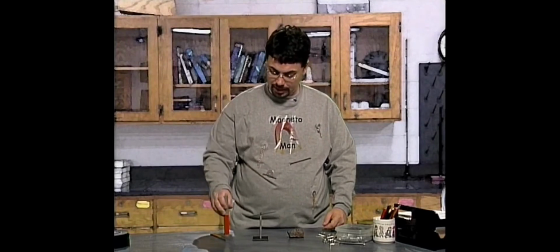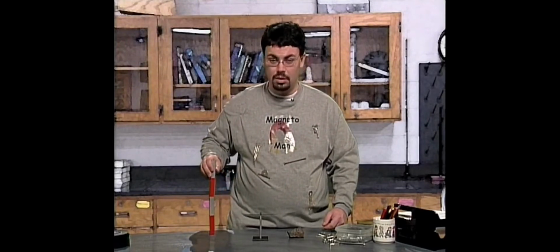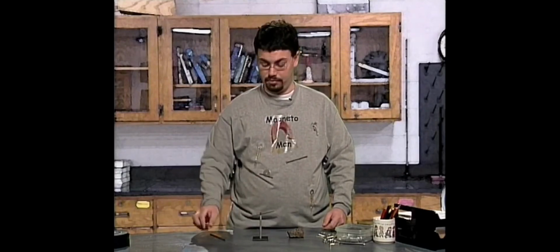Okay, we've established the fact that the north pole of one magnet will attract the south pole of another magnet. But have you ever wondered why we call these poles north and south? Well, it all started with a rock like this one. Over 2,000 years ago, the early Greeks discovered a magnetic ore in a region of Turkey called Magnesia. That's where the term magnetism came from.